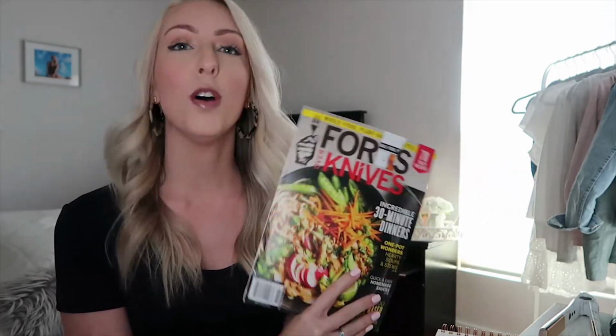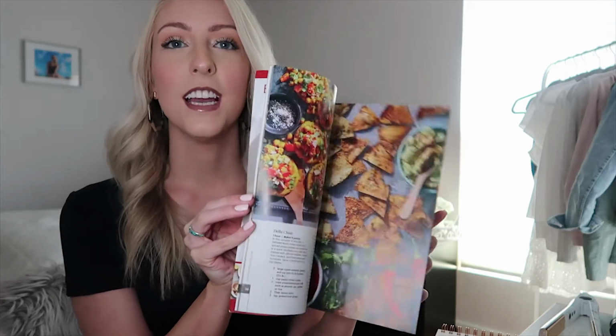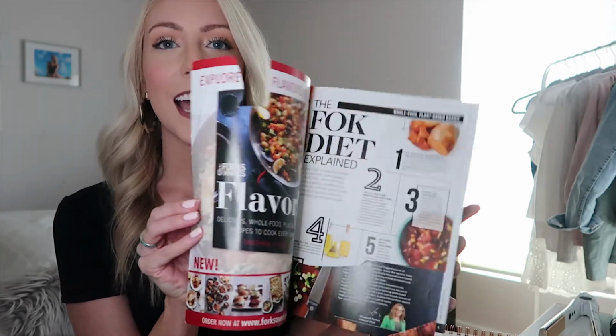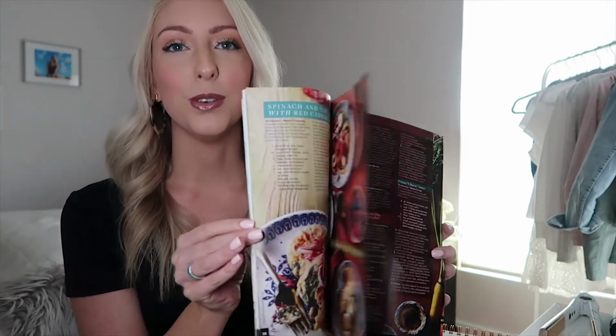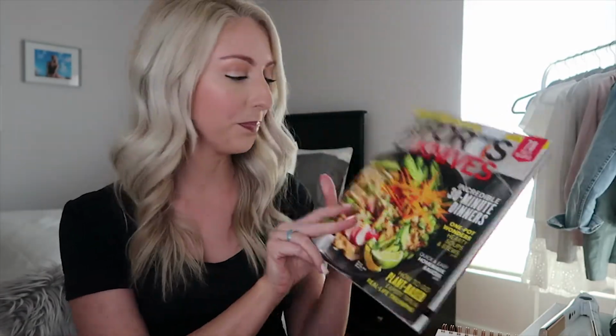So the first magazine was Forks Over Knives. And this has a lot of all plant-based recipes and whole foods and like sauces, and it has tips on living a plant-based lifestyle. So this is a very good magazine for food and health and wellness, because all of the colors are so bright and vibrant, and lots of beautiful foods, and that's where the health and wellness part of my board stemmed from.